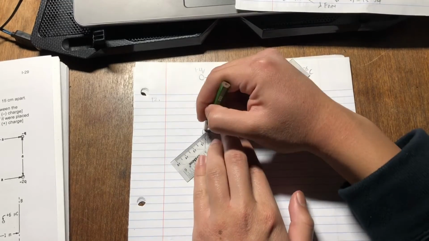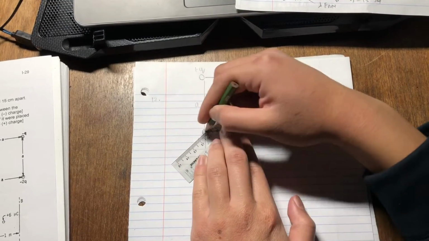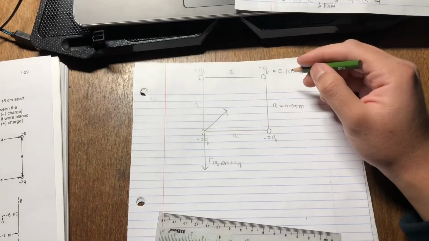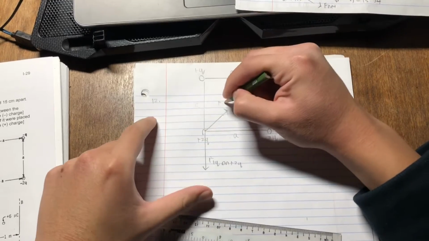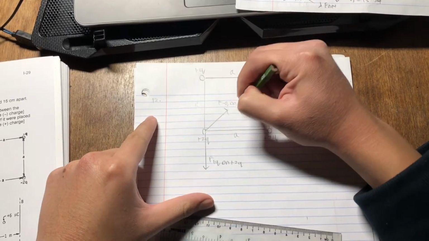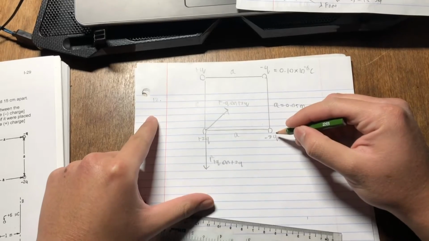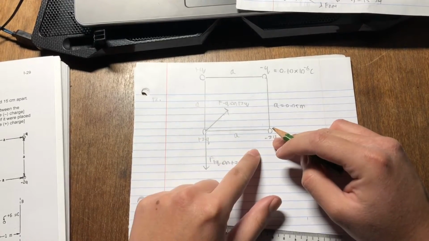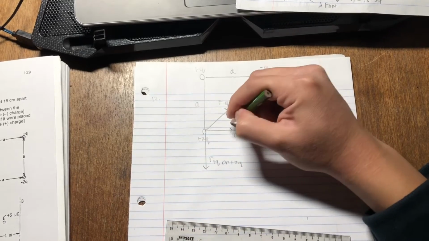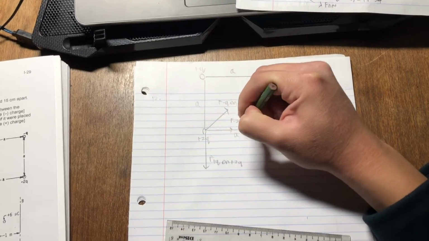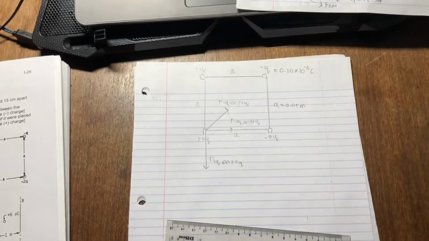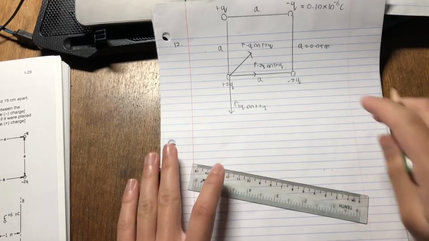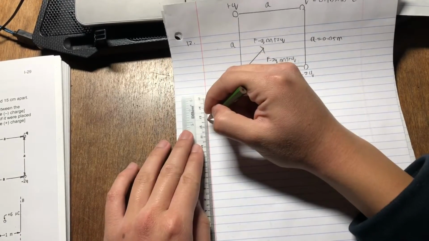So I will draw another vector that points to that corner of the square, and we shall label this the force of negative Q on the plus 2Q. And finally, we have this charge, which is also negative, so it will attract that plus 2Q charge that way. So, force of negative 2Q on positive 2Q. From here on out, it's just simple vector addition.